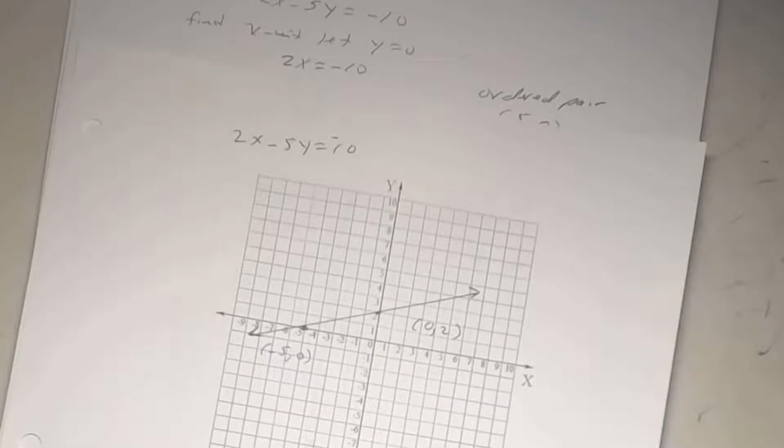Now, they didn't ask you this in this section, but from last semester, what kind of slope is this? Is this positive or negative? Negative. Oh, positive. Your line is rising. Whenever the line rises, the slope is what? Positive. You go from left to right. Okay, so the slope will be positive there.